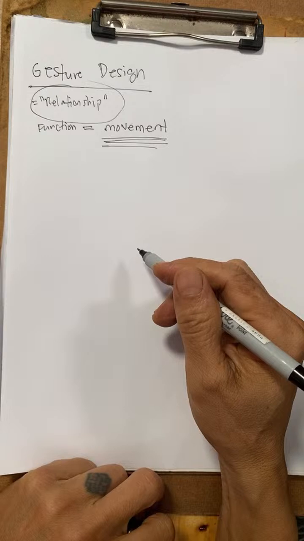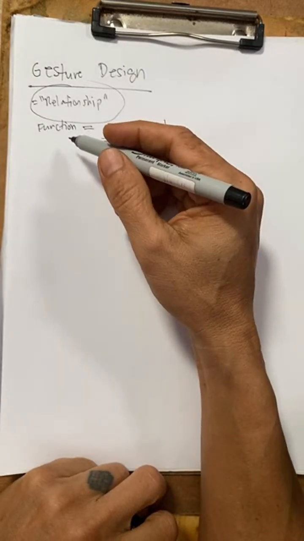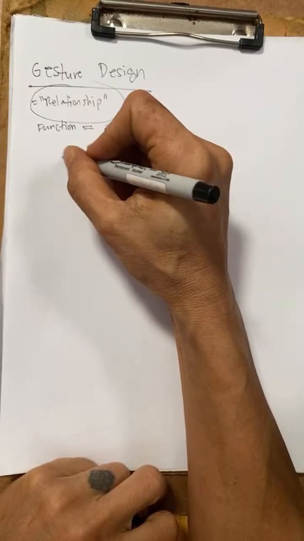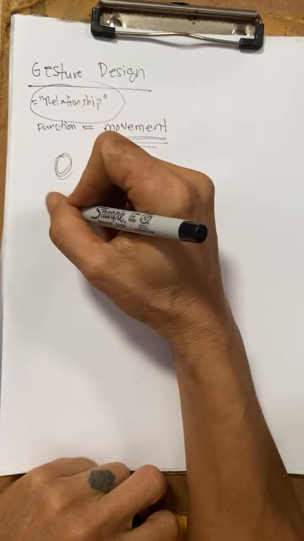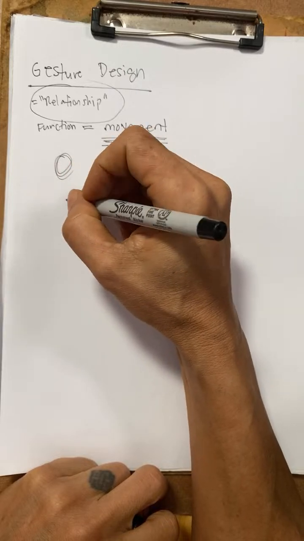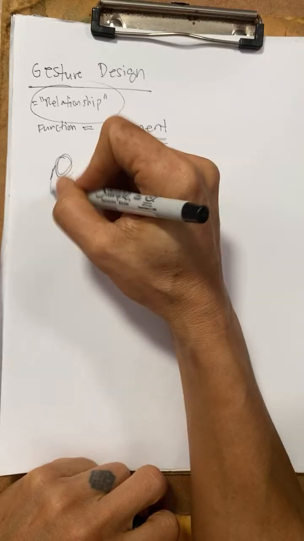So, let's just take a basic arm. Say the basic arm is bending.